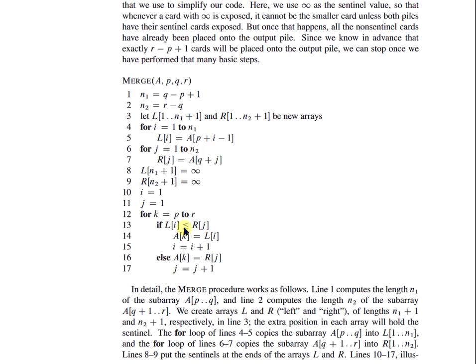They have not initialized the value of k. That is one thing, and the other thing is, what are they trying to do here? For i equal to 1 to n1, those many times they are copying A[p plus i minus 1].